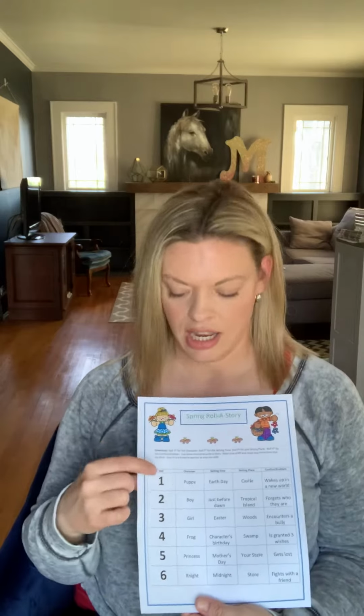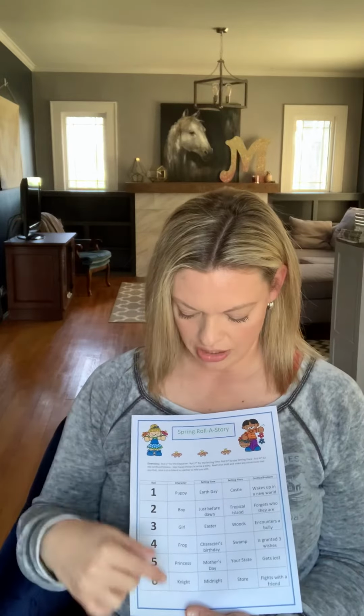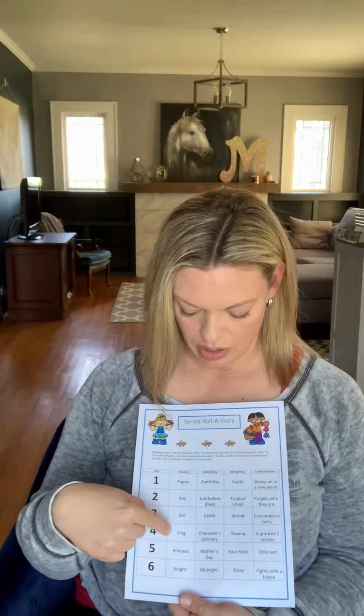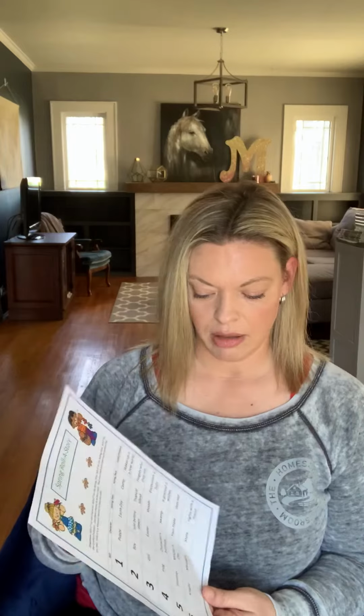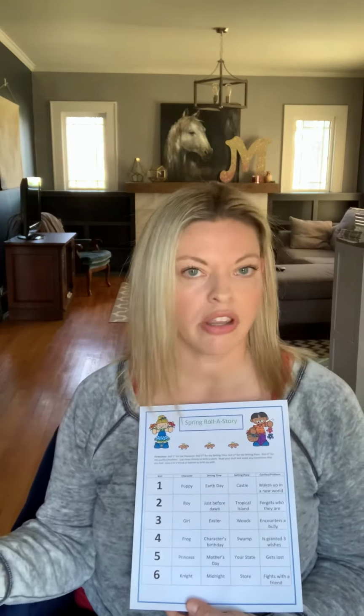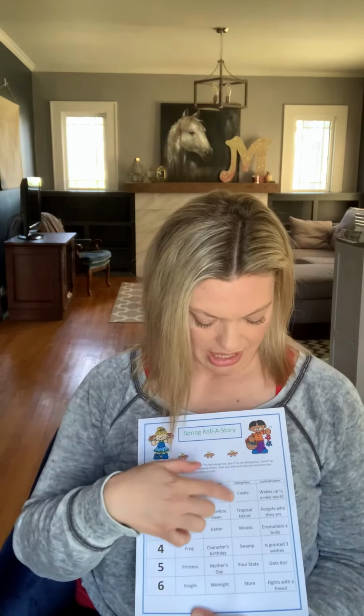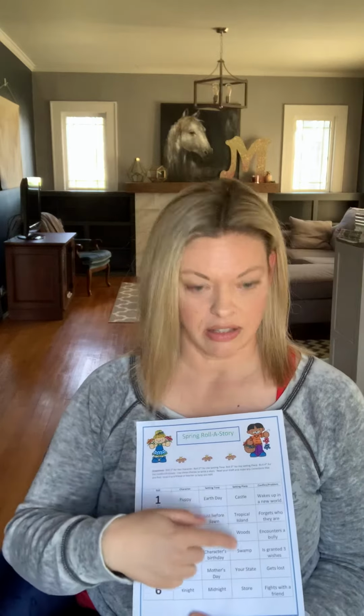But what your child does is roll the die, and the first one will be for the character. So whatever number they roll on that die, they say, oh, okay, you know what, my main character's gotta be a frog. Then the setting time, oh, it's going to be the character's birthday. The setting place, maybe that takes place in the swamp.